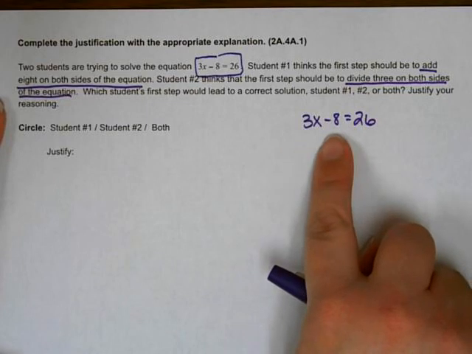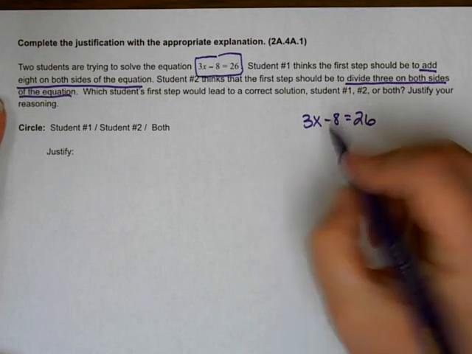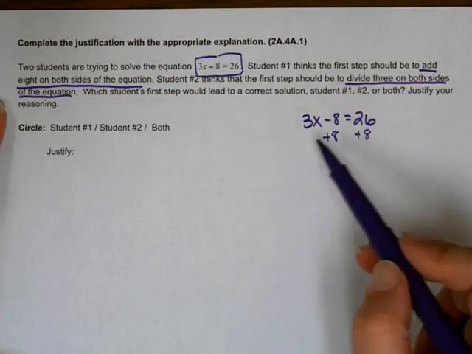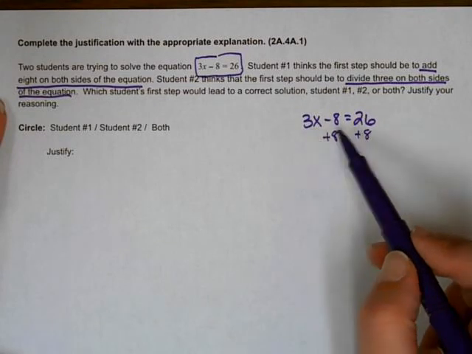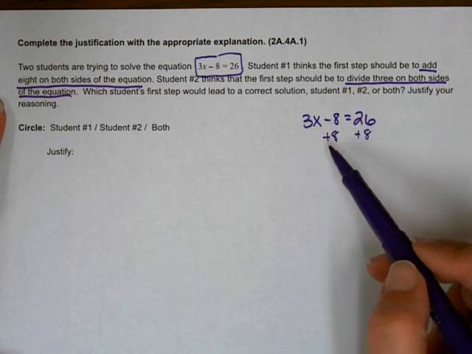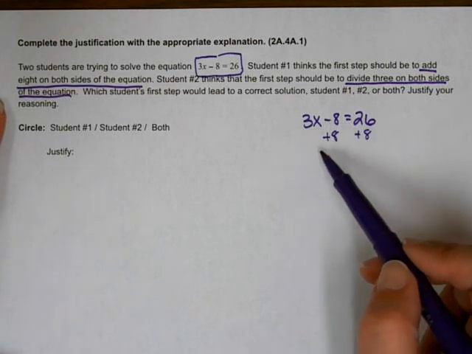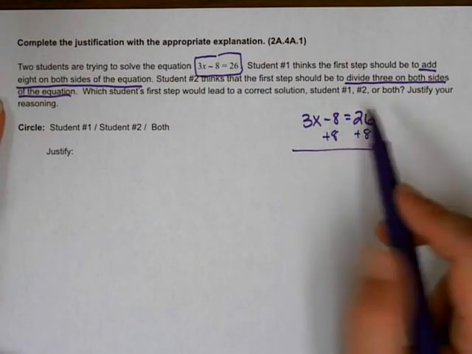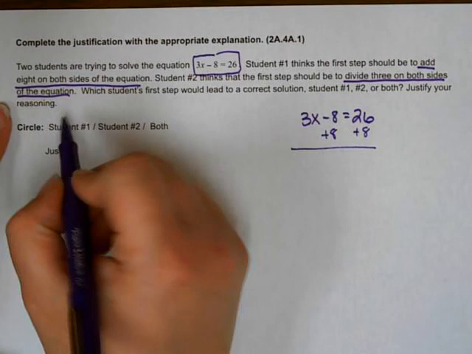Which means the first thing I'm going to have to do in order to solve this equation would be to add 8. I can't divide by 3 first, because when I was building the equation, I subtracted 8 last. And we know that when we're solving, we have to undo the operations in the reverse order. So if we look, we know we're going to add 8 first. That means student 1 is correct.